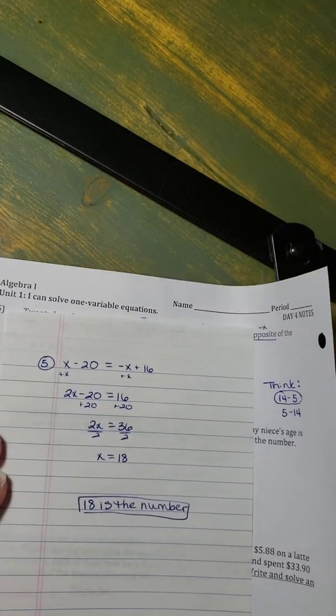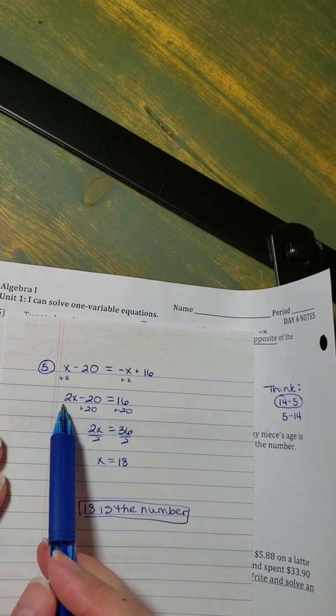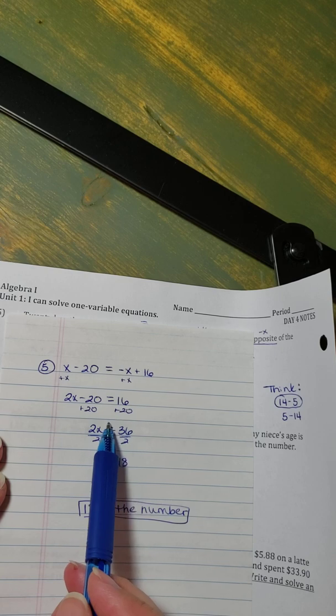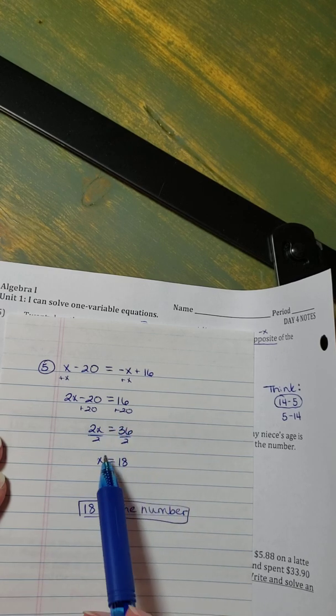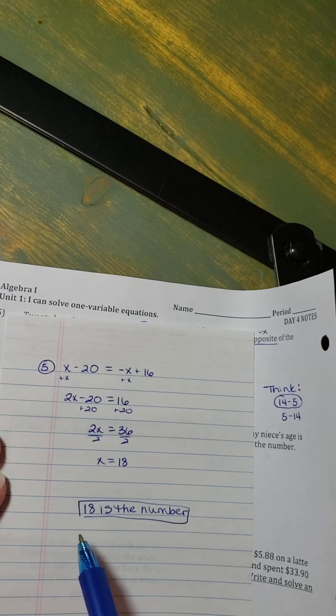Now if we solve this, there's our equation. We're going to add the x over, so all of our x's are on the left. Move the 20 over, so all of our constants are on the right. Divide, and you get that 18 is the number that we're thinking of.